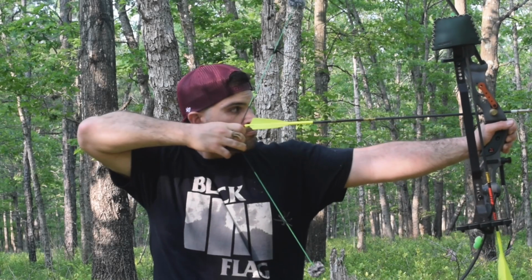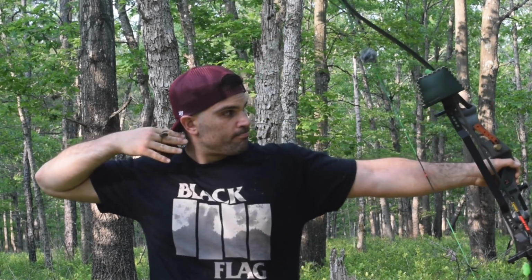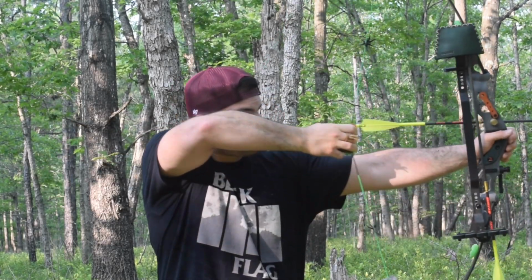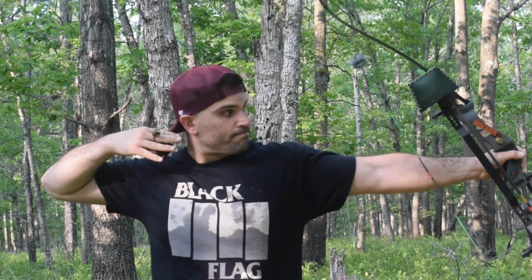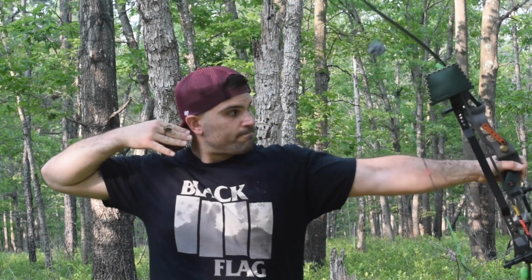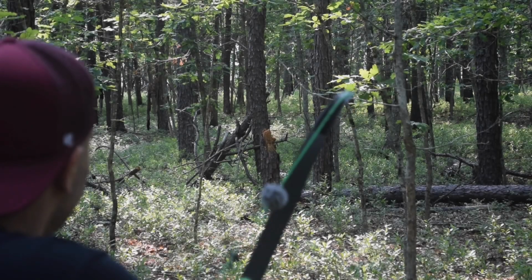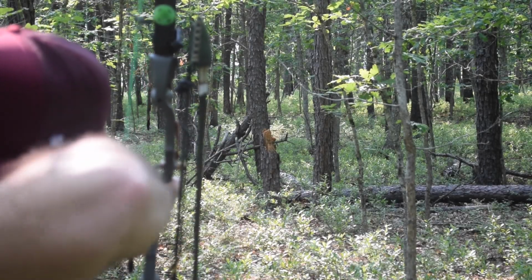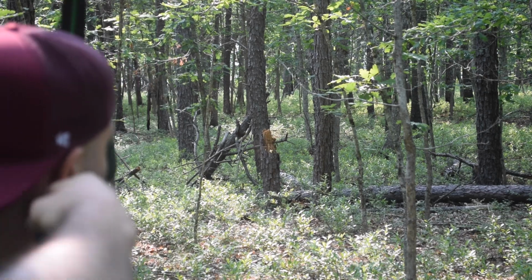Today I want to talk about the concept of developing a dynamic shot process. First of all, why even have a shot process? What is a shot process? A shot process is basically a set of verbal cues you iterate through to make sure you're doing your part, so you get a good, clean breaking shot and the arrow hits where you want it to.